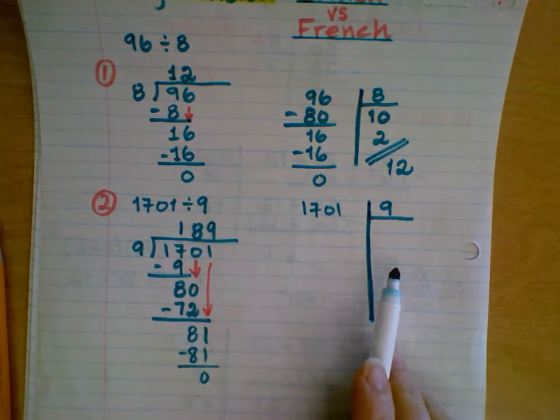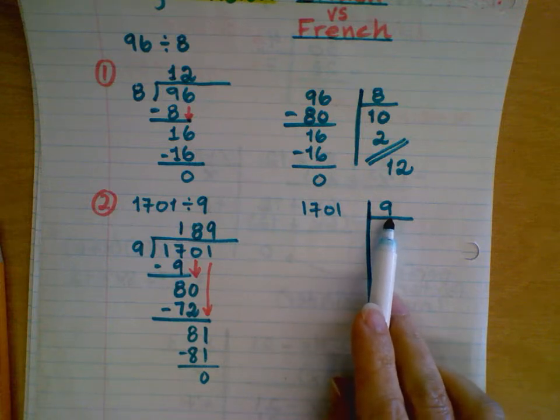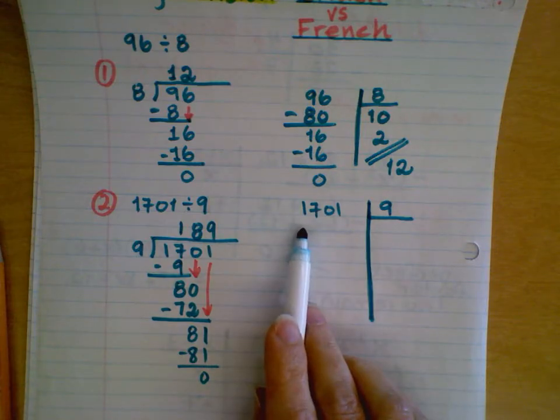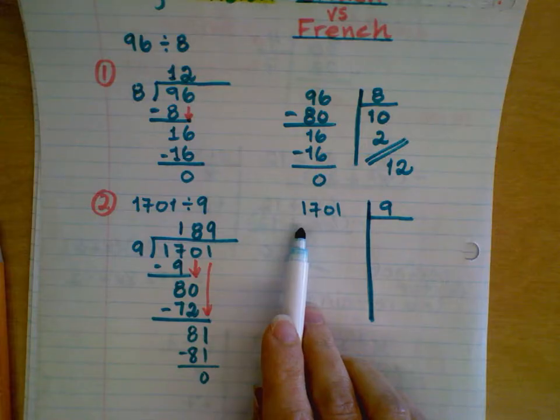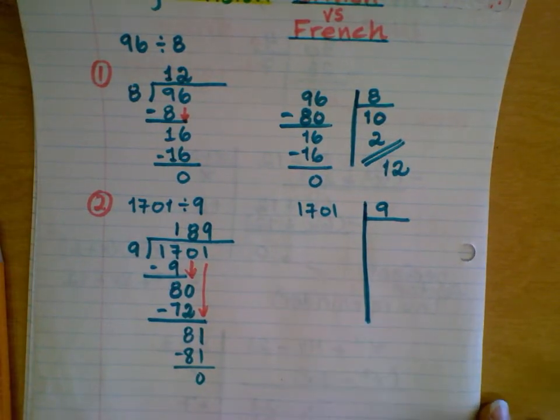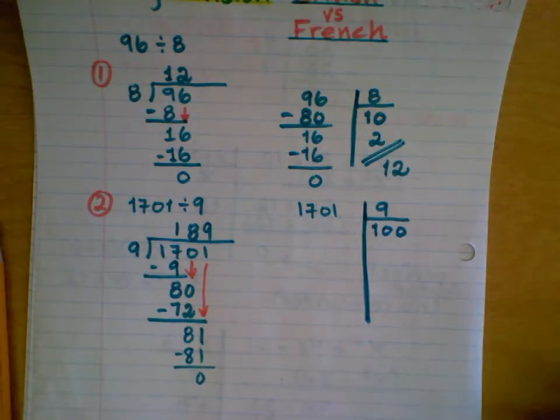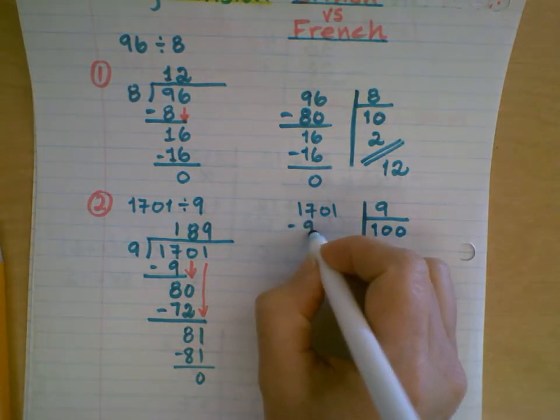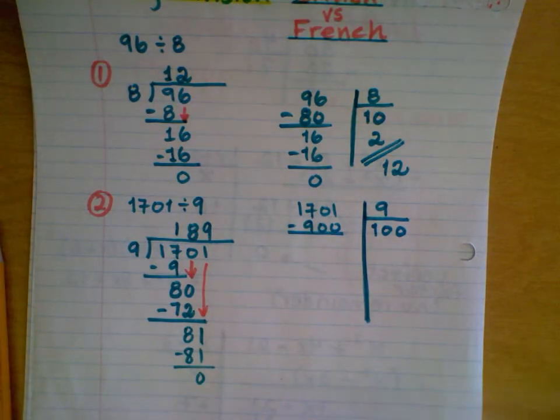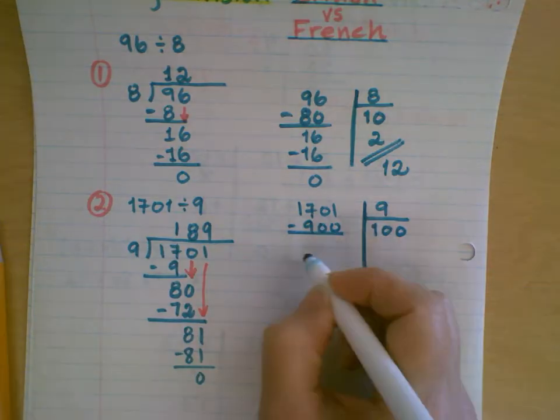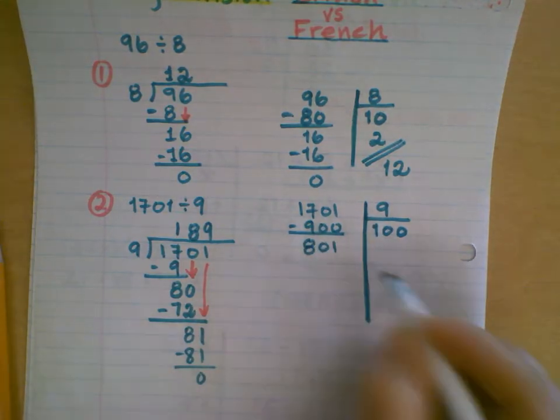Okay, so again, I'm going to look for a nice round number that I can multiply by 9 and get rid of some of these 1701 that I've got to partition up or divide up. So let's say 100, 9 times 100. Well, that's 900, so I'm going to take those away. They've been accounted for. The result of 1700 minus 900 is going to be 801.